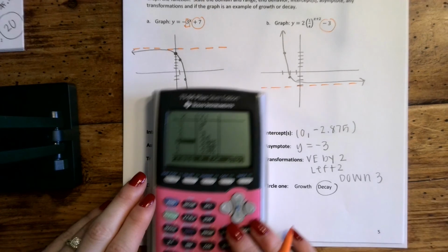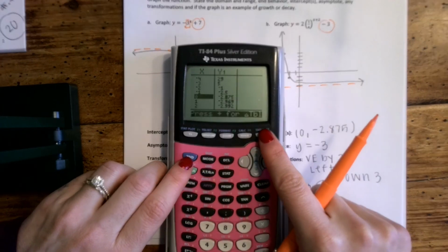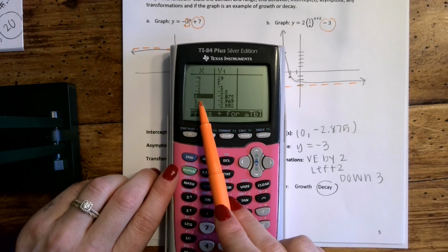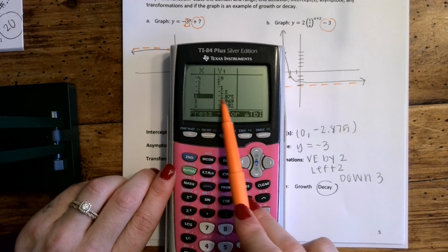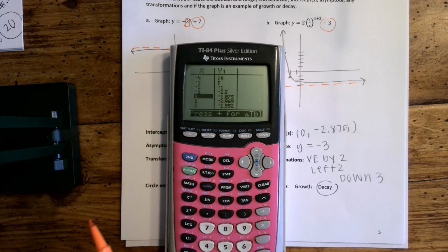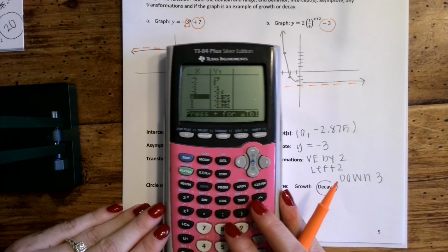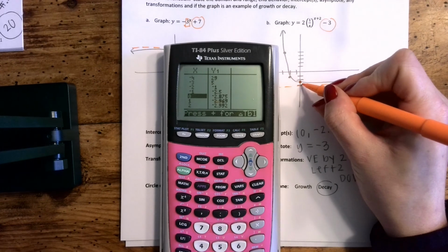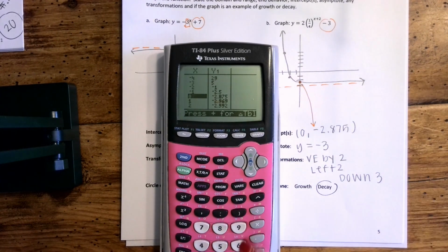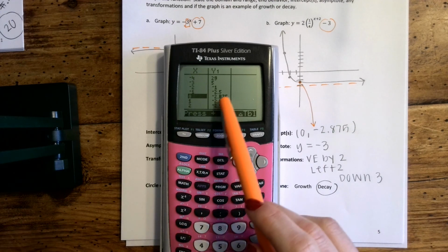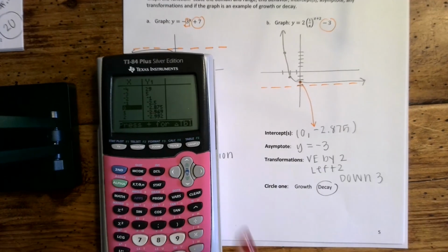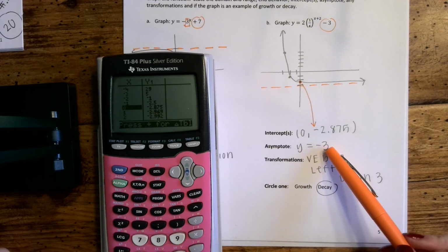So when you go to your calculator and you go to your table, so second table, it'll show you that intercept when you find x. So when x is 0, it gave me a y value of negative 2.875. That should be this point right here. So don't freak out if you didn't have a nice point on that y-axis. You can always find the y-intercept from your calculator. Your asymptote should be at y equals negative 3.